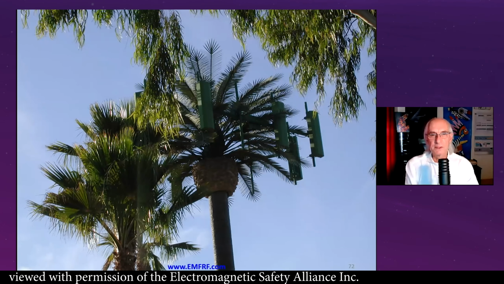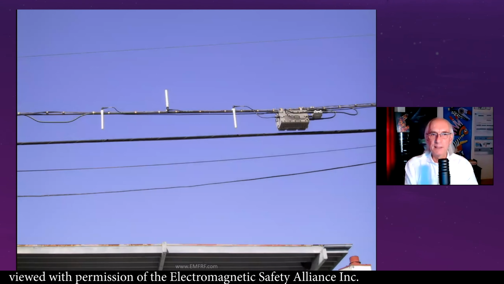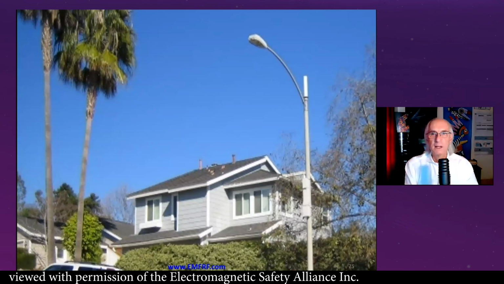All emitting radio frequencies. We look at the outside antennas. Most of them are now camouflaged, for example as trees. Sometimes you still see the poles. Sometimes there are pins hanging down from wires. And what we see more and more is that cell site antennas are attached to street light posts, and the design gets so sophisticated nowadays that you won't be able to realize anymore that there's an antenna on it.